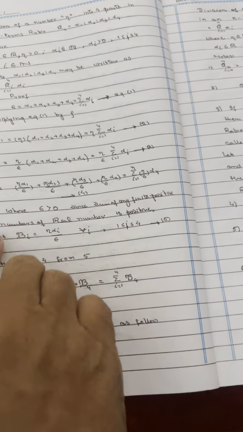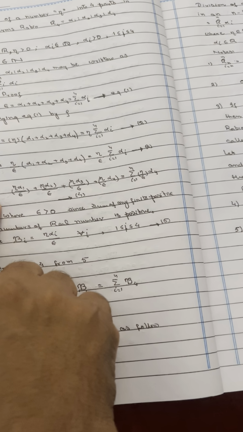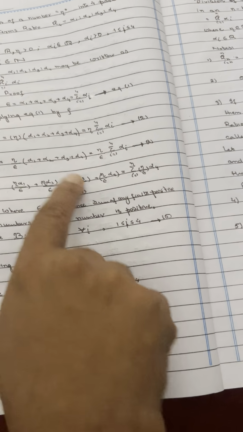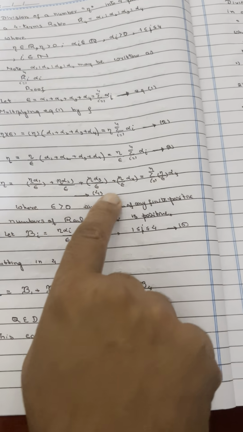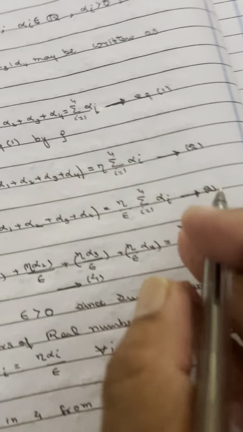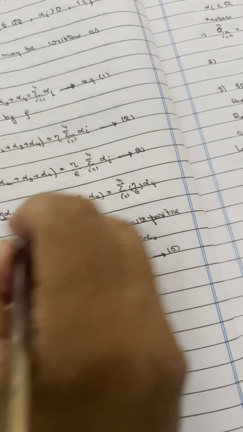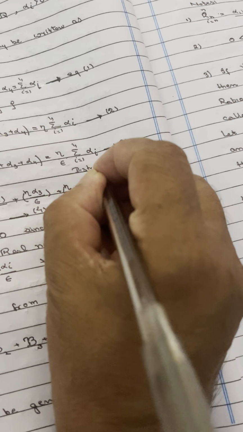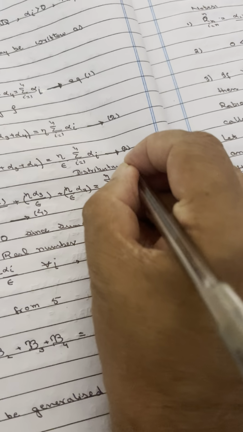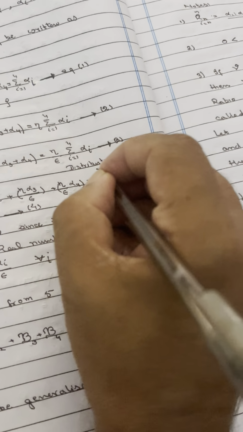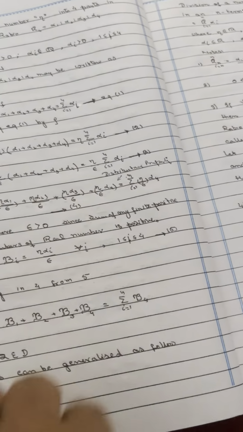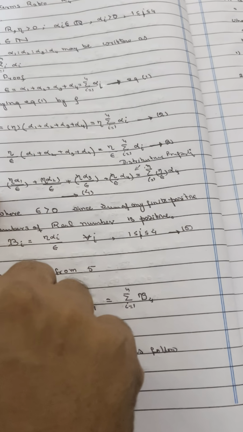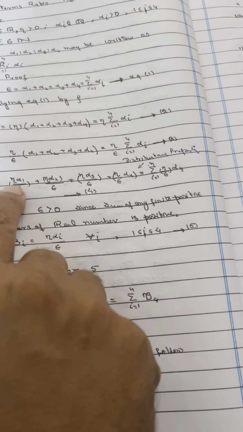You may read it. Now we again come to eta, using the distributive property. I have used it, not written it, but it is the distributive property. I think I may write it there. So this is the distributive property. I write it: distributive property. Okay, applying it there.